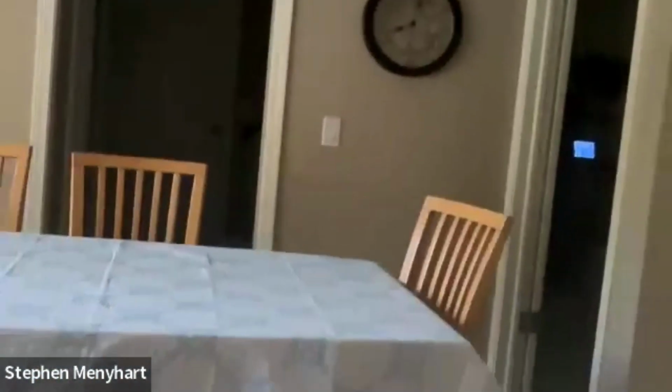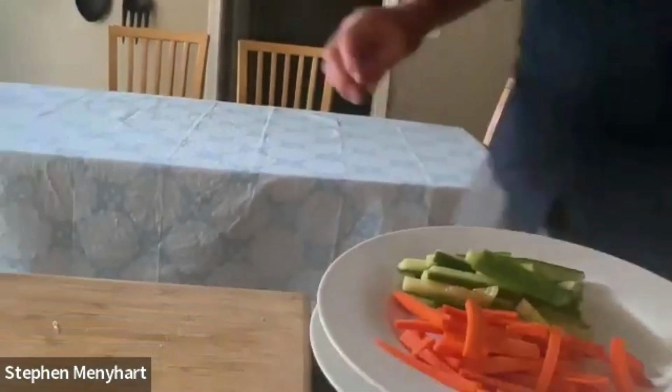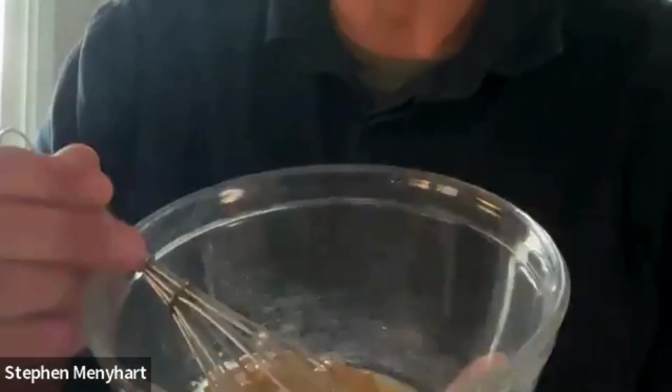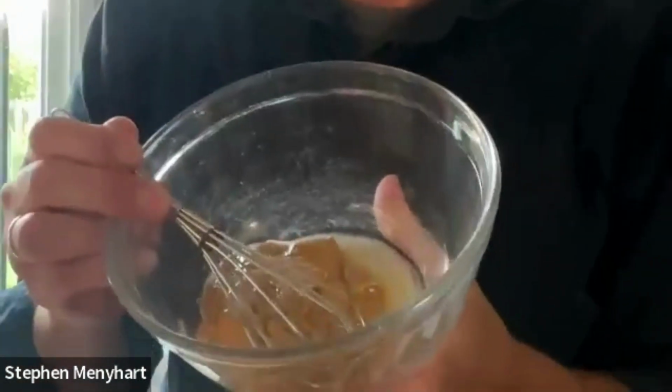All right, the next piece we're going to do, I'm going to continue to work with this camera, but I'll try to keep the focus a little bit further out here, is the peanut sauce. We'll do the sauces next, and then we'll finish with the spring rolls themselves.